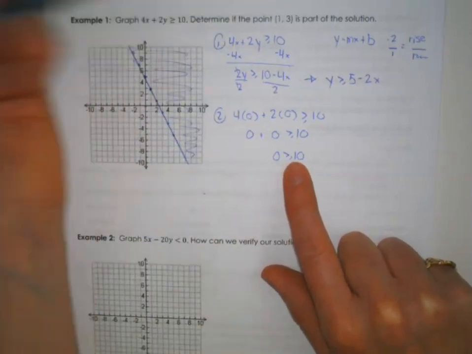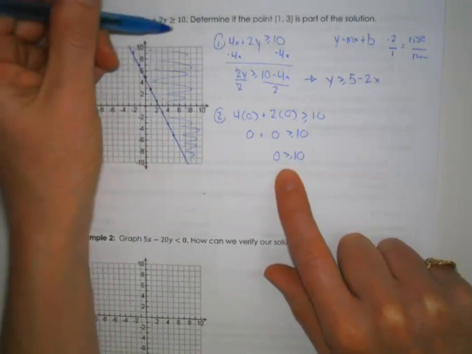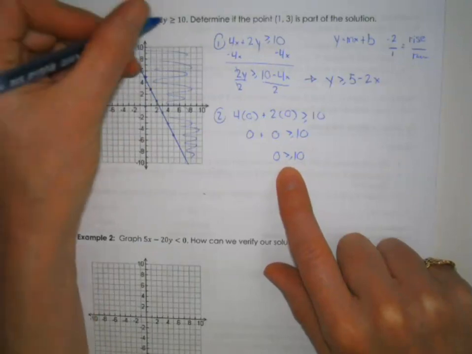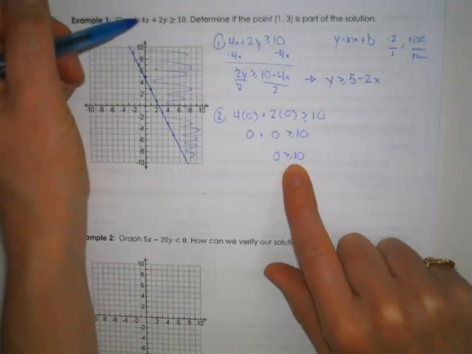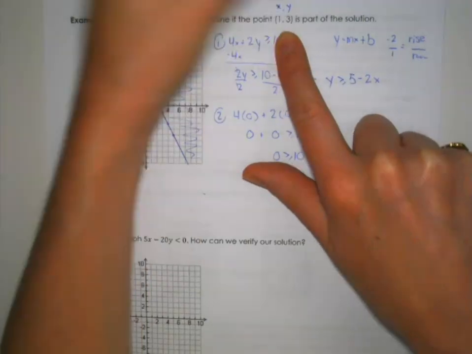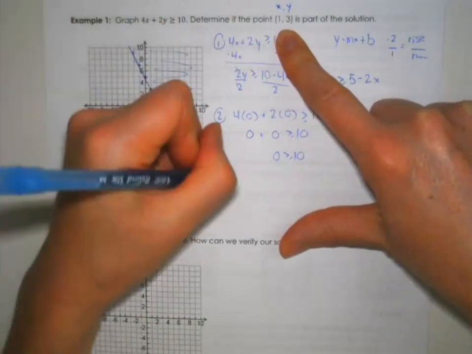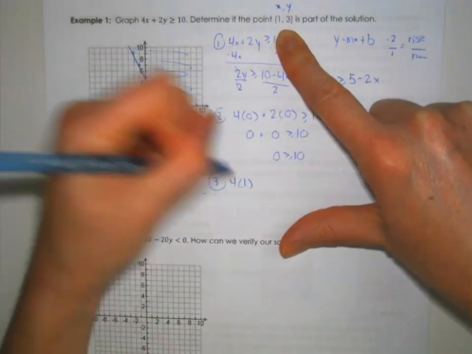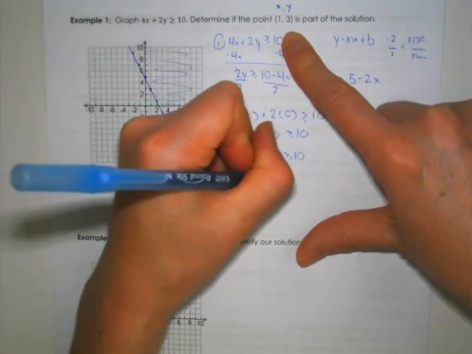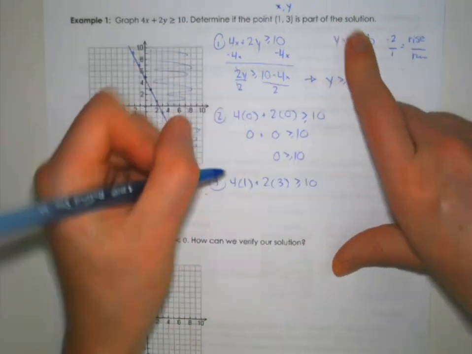If we want to figure out if (1, 3) is part of the solution, we already have a greater than or equal to, so we would assume that it is because it's on the line of the graph, but we can substitute it in and double check. Remember that it's always x, y, so to check for that point, 4 times x, which is 1, plus 2 times y, which is 3, is greater than or equal to 10.